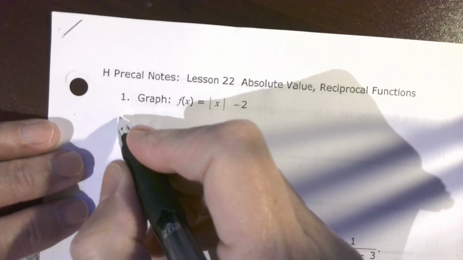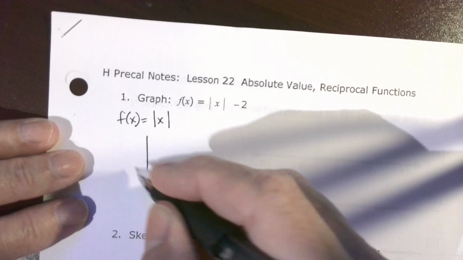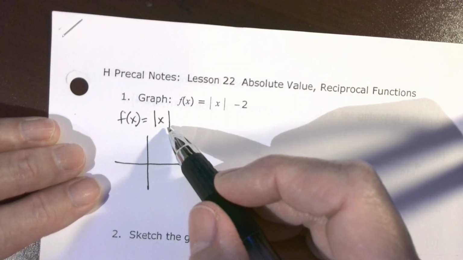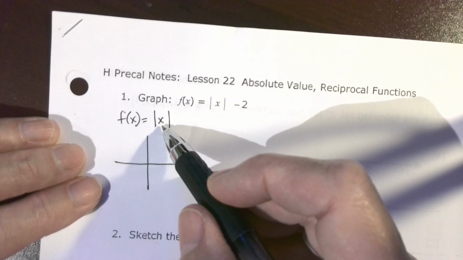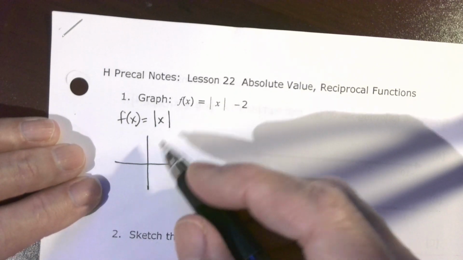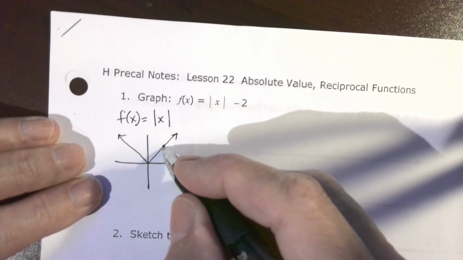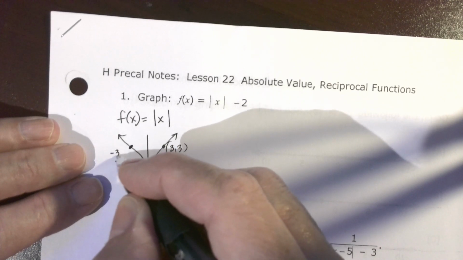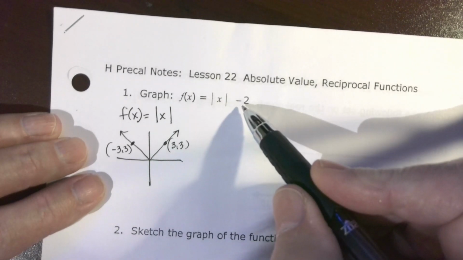If you just had f of x equals the absolute value of x, that means no matter what x is, y is going to be positive. We know that. It also means that if x is 6 or negative 6, the answer is still going to be a positive 6. So it looks like a V, where if this point is 3, 3, then the reflective point is negative 3, 3, like that.